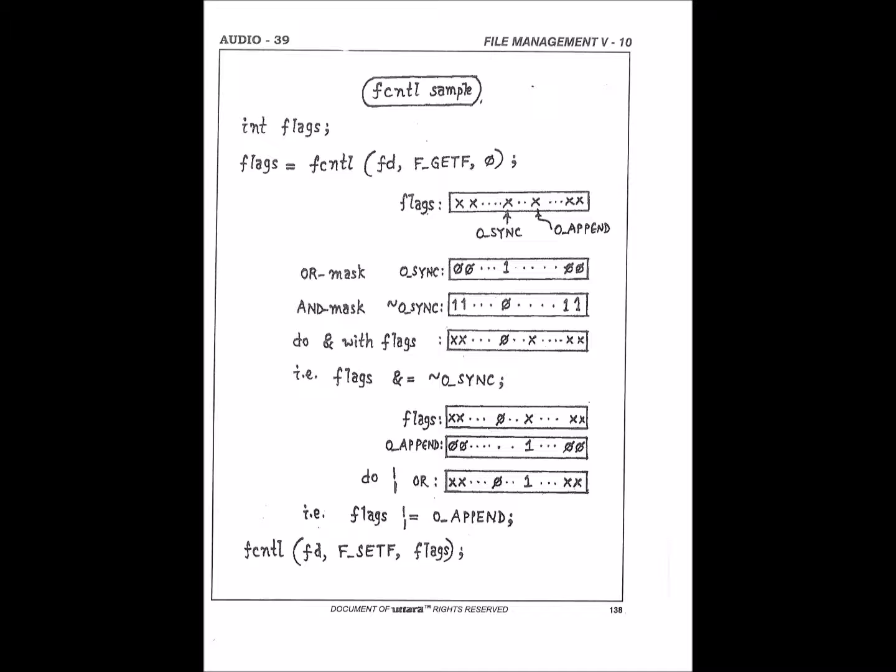Now the flags has got that eventual value. So let us just take that flags, which is n number of bits that you have, xxxxxxxxxxx. Of course, these x are binary digits, bits, ones and zeros. I don't know what they are. Of course, I am interested in two specific bits. One is, let's say, the O_SYNC bit, and the other is O_APPEND. So we are interested in those two bits.